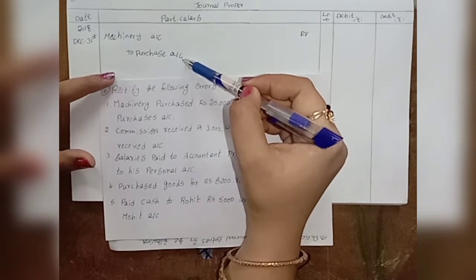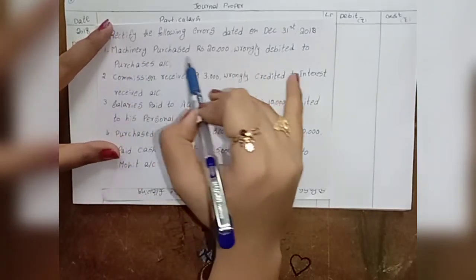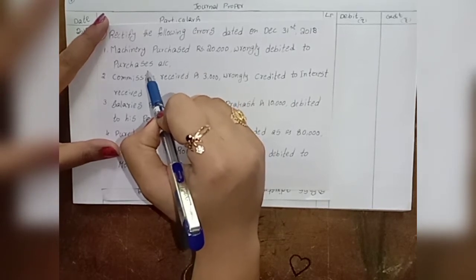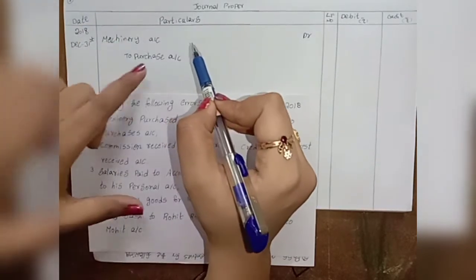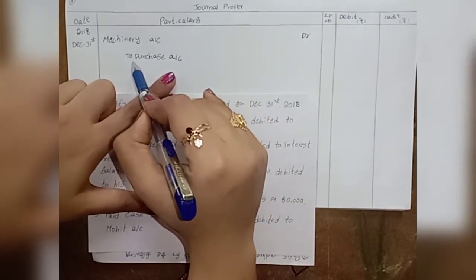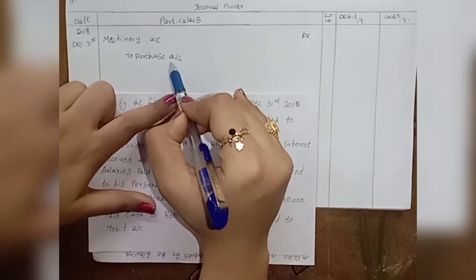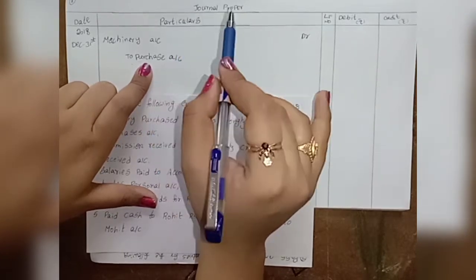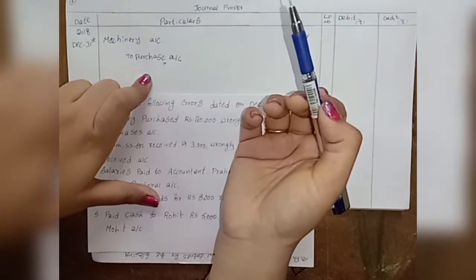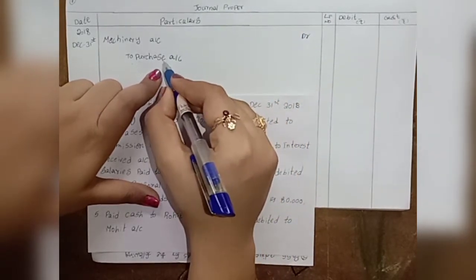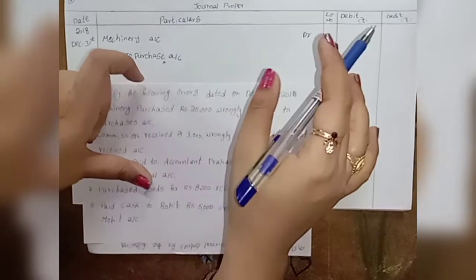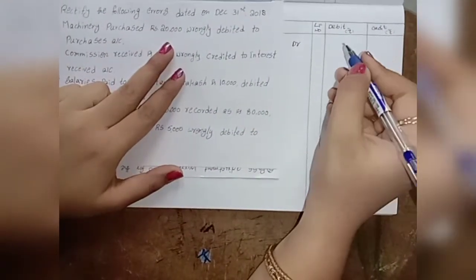They wrongly debited purchase, so they put purchase on the debit side. Here we have written purchase on the credit side. So purchase has no effect in this entry. For the normal machinery purchase, we would write machinery account debtor to cash, so we have to write cash in this place. But they wrongly debited purchase, and for that we have credited purchase. So purchase is cancelled on both sides, and there is no loss. The amount is the same, 20,000 rupees.